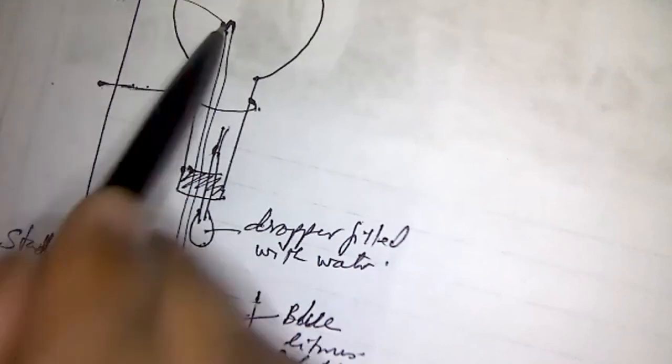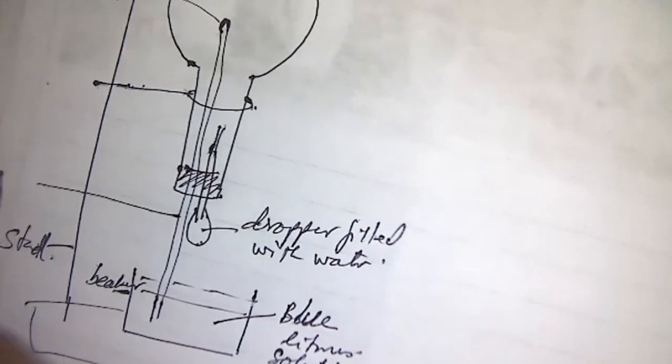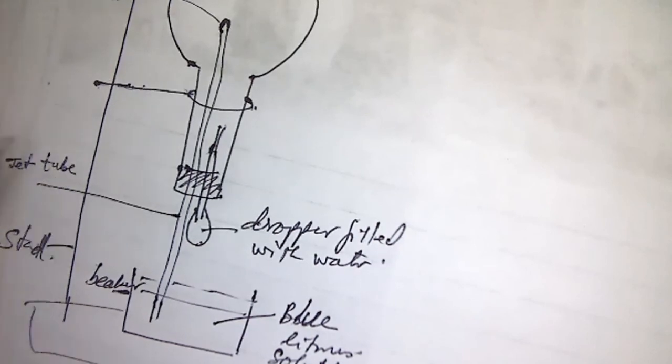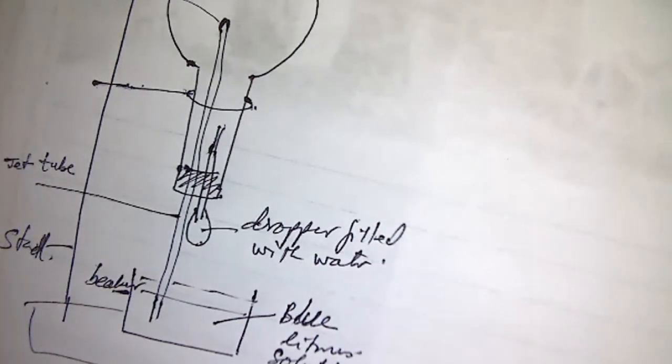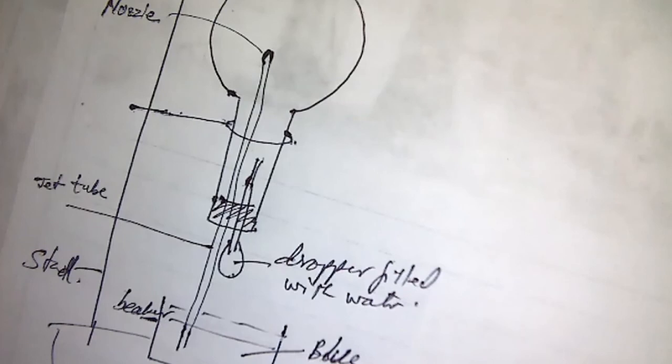This end is your nozzle, isn't it? I told you, you can also call it jet tube because the opening is very small. So this is your diagram. You have to draw this diagram.